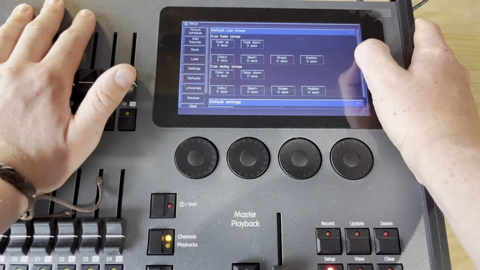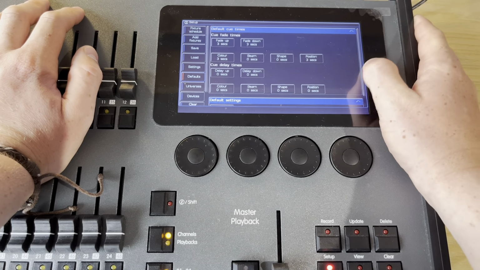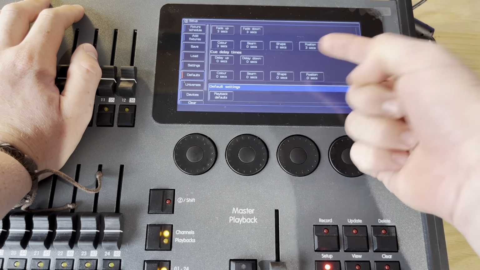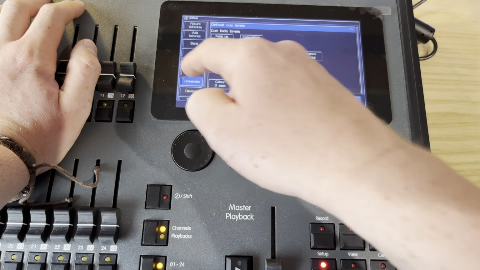Defaults is just your defaults. When you record something, it's going to use the default time, 3 seconds, fade up, fade down, and delay times, and then default settings. Yeah, it's pretty self-explanatory.